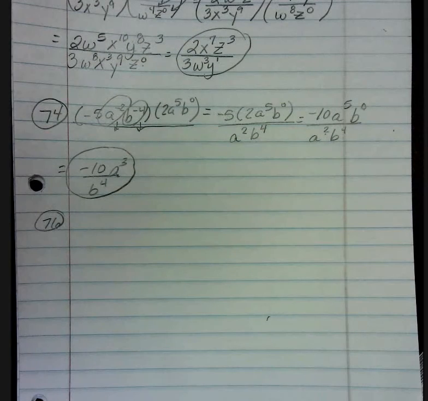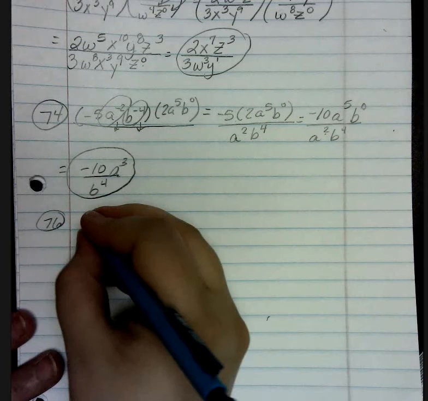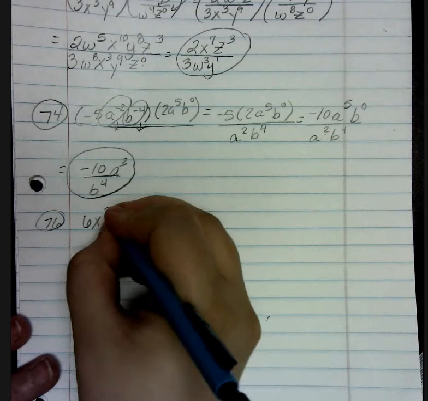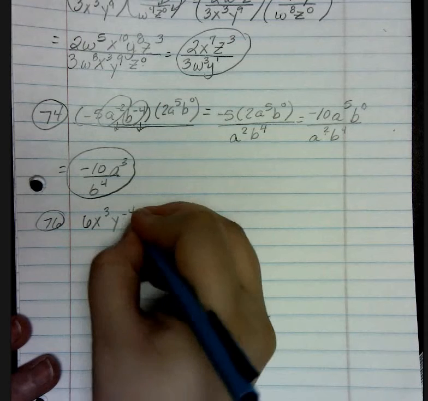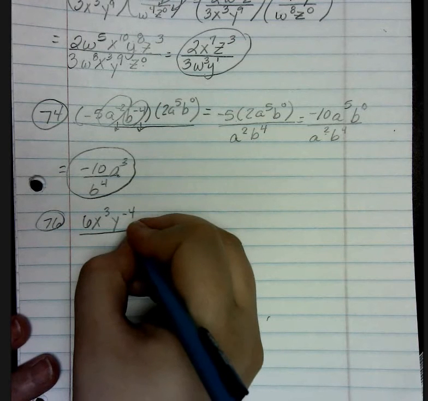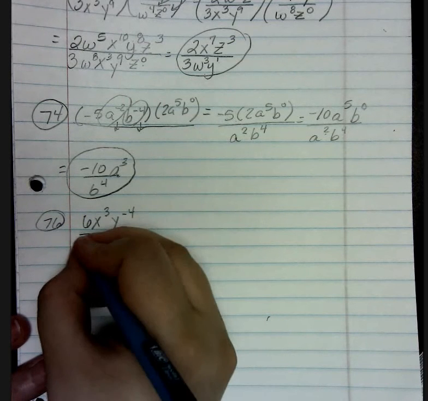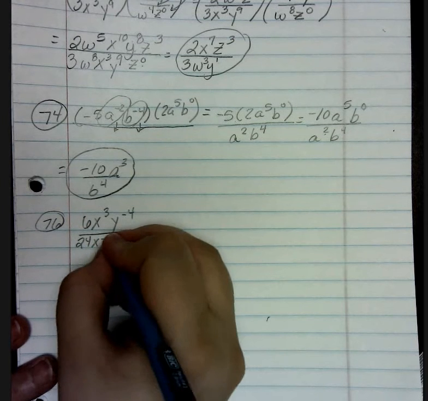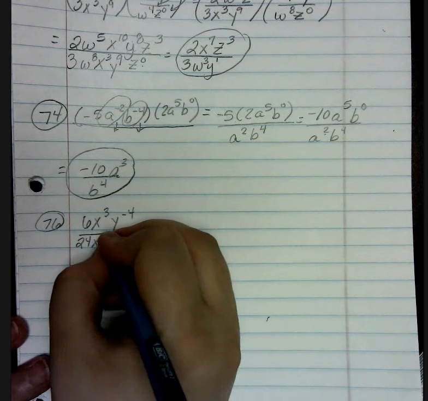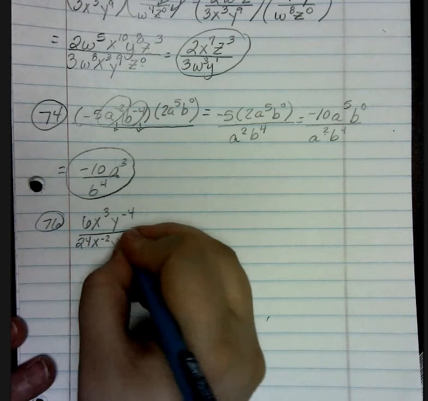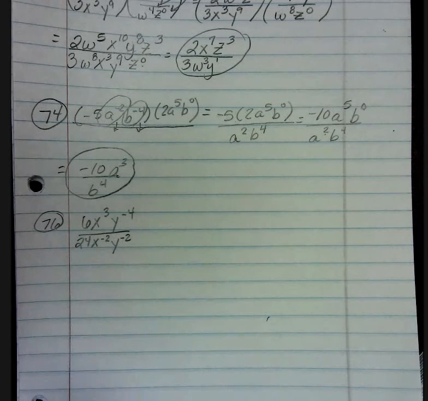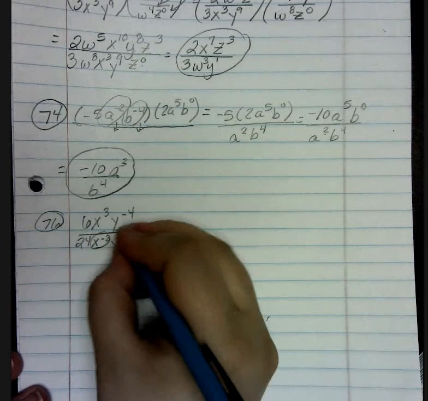Number 76, I have 6x to the 3rd, y to the negative 4th over 24x to the negative 2, y to the negative 2. Before I do anything here, I'm going to go ahead and move all of my negative exponents.